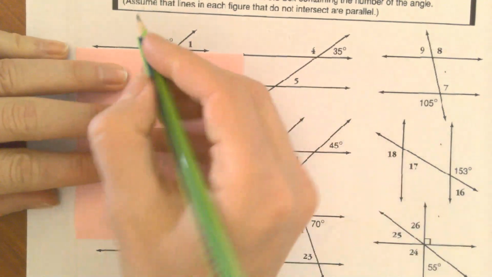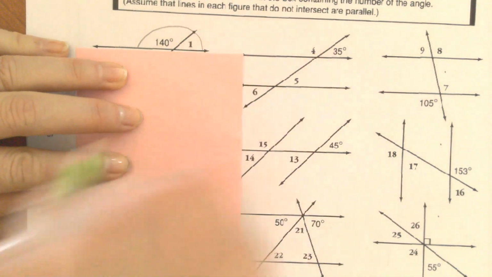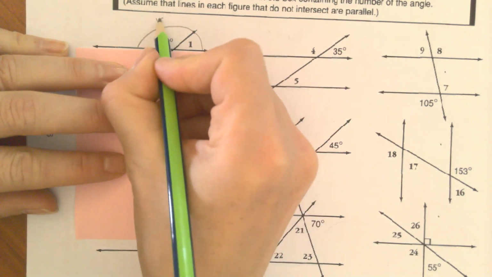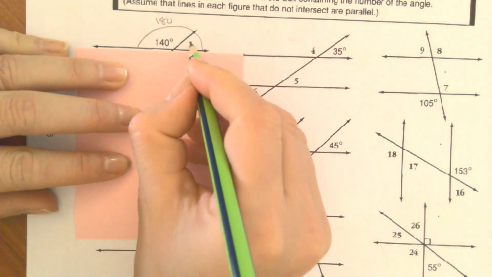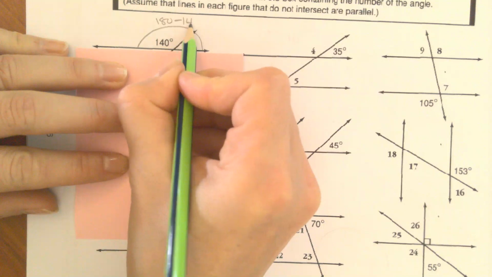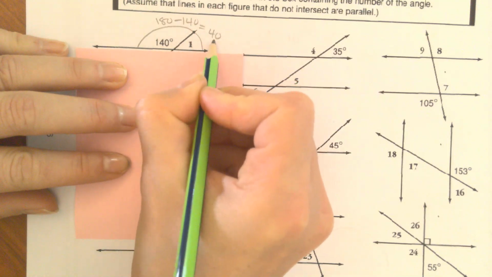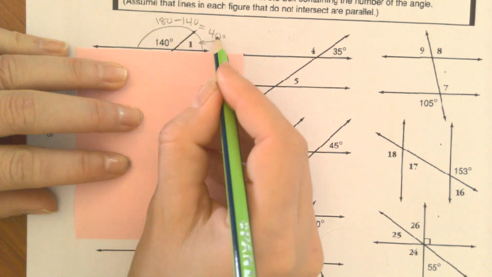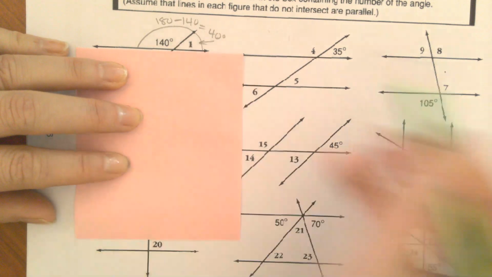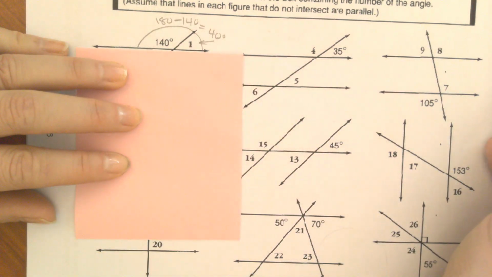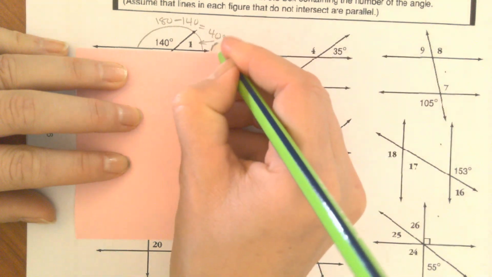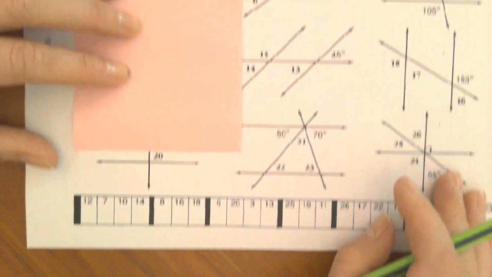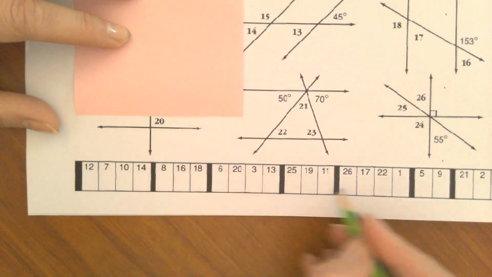So if I do this, how much is that? What's half a circle? That's 180. So if this one's missing, 180 minus 140, that's equal to 40. So this is 40 degrees. So 1 is 40. So 40 is R. So 1 is R. So we have to go down here and go 1 is R.